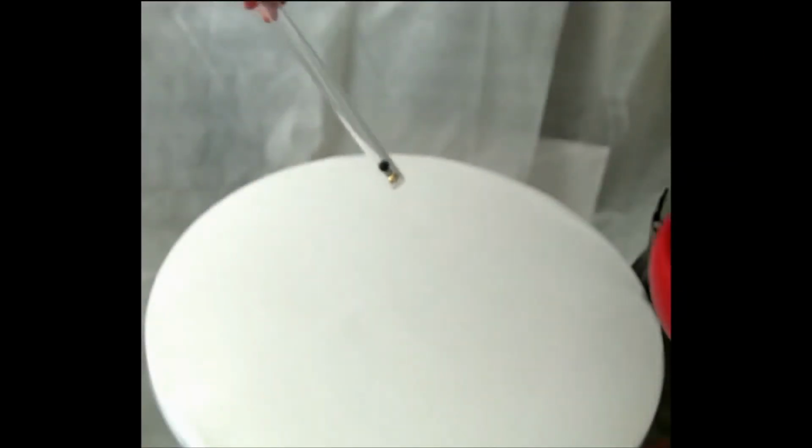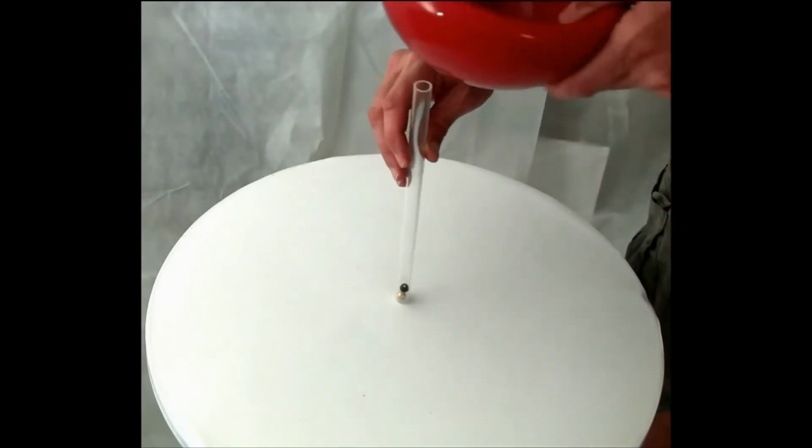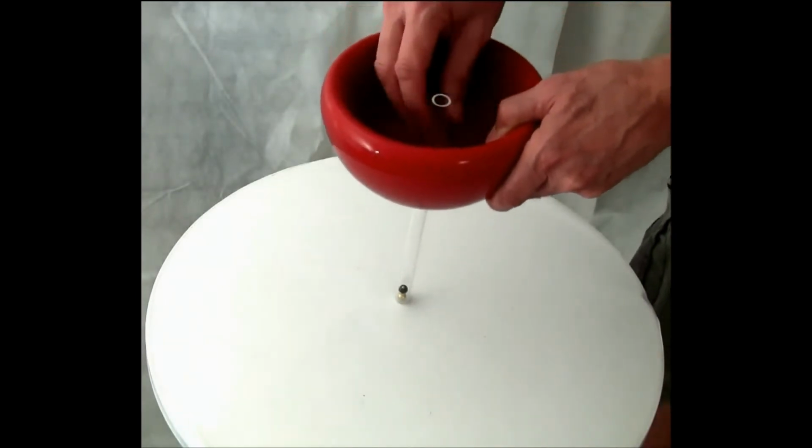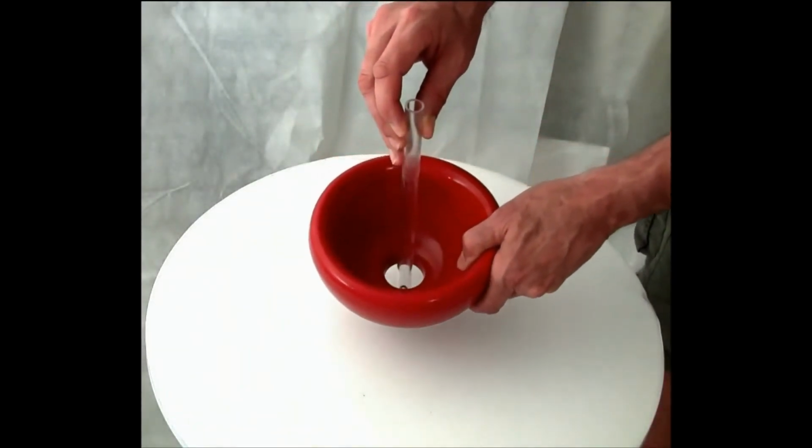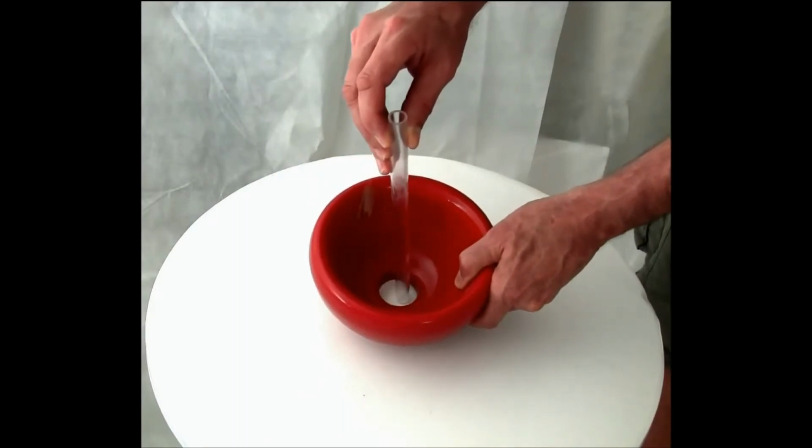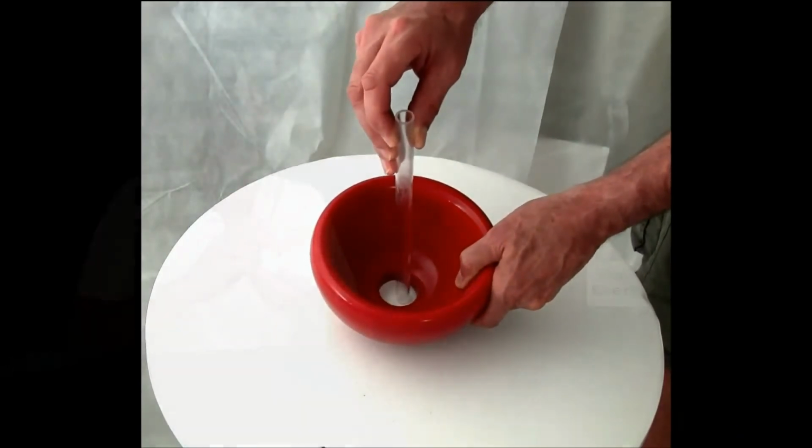Here we see an example of the ejection forces that exist within the magnetic bowls. Then we see that this ejection force can be extremely strong.